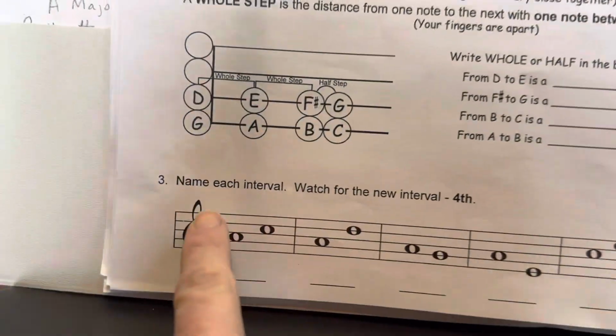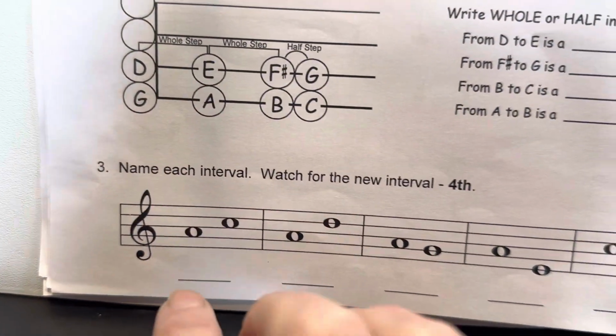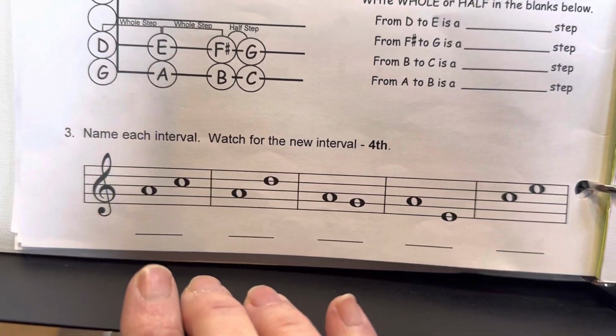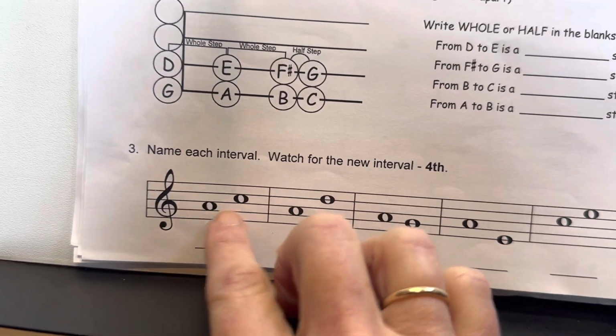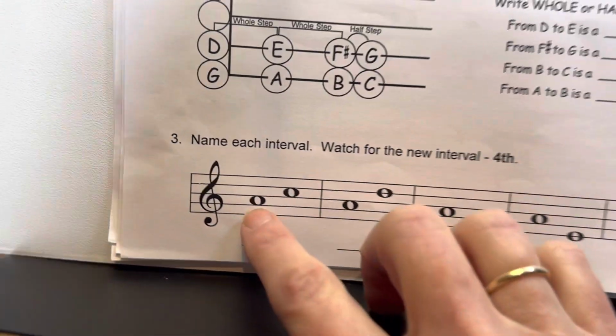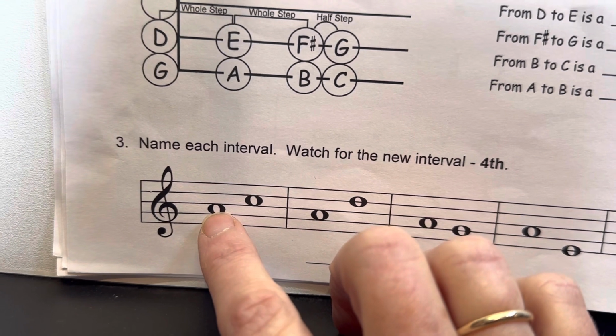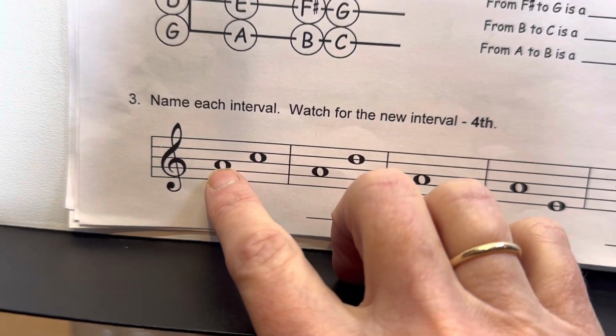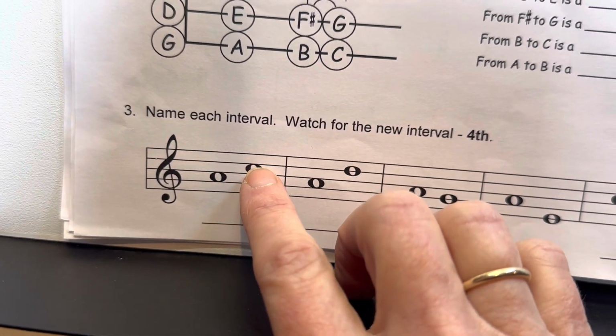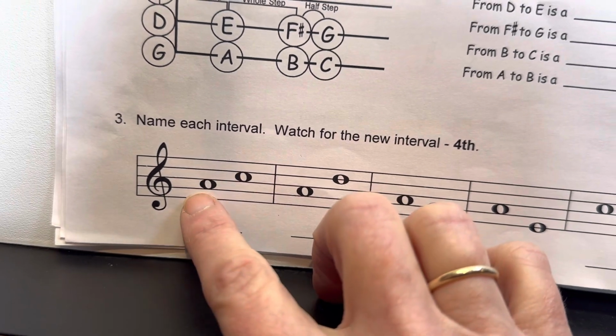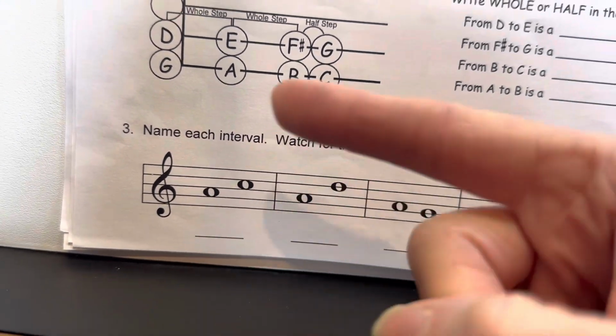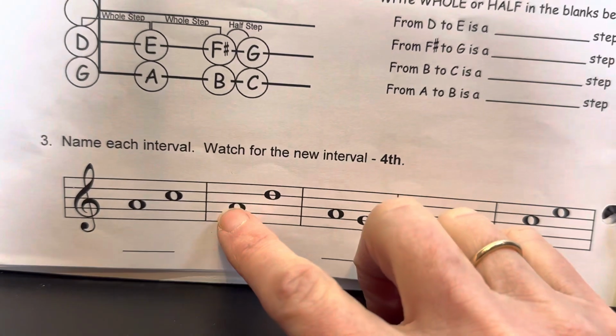And here's the term interval again. Name each interval. Oh, looks like they threw in a couple of hard ones for you. The new interval is the fourth. So here's the third that we did in the previous lesson. We have a note, we skipped a note, and we went up to the next note. Space, skip the line, up to the space. 1, 2, 3. Okay, they're upping it.